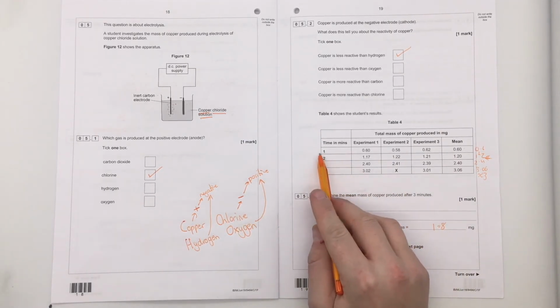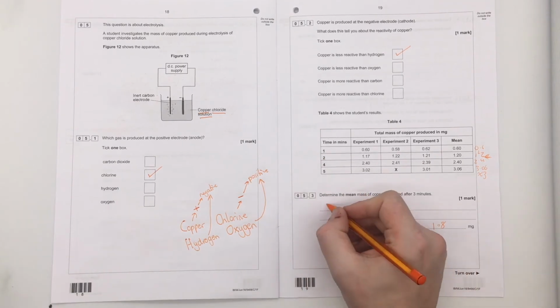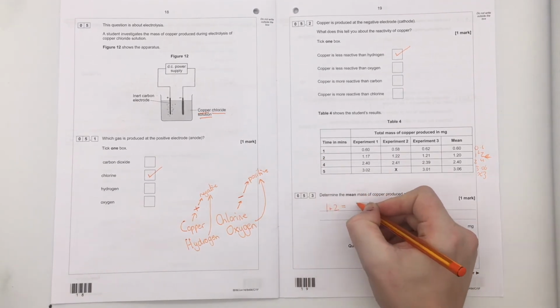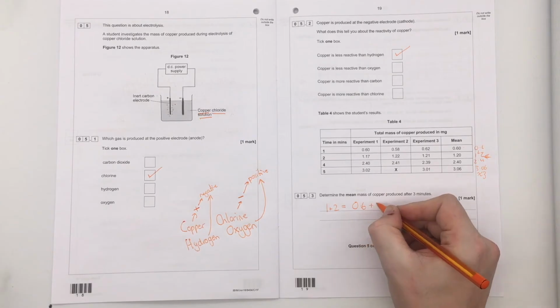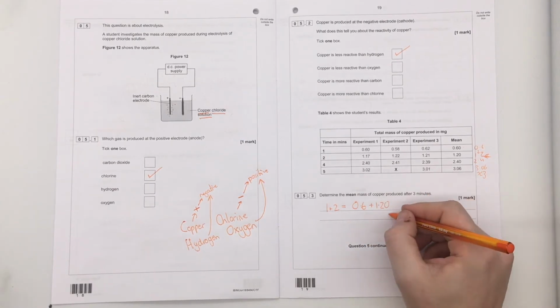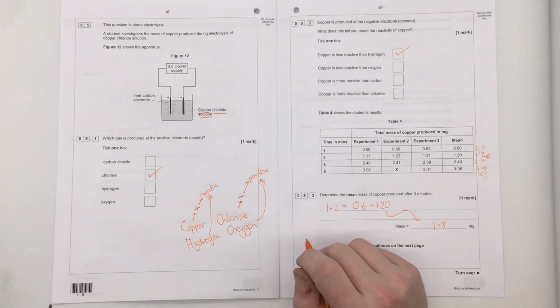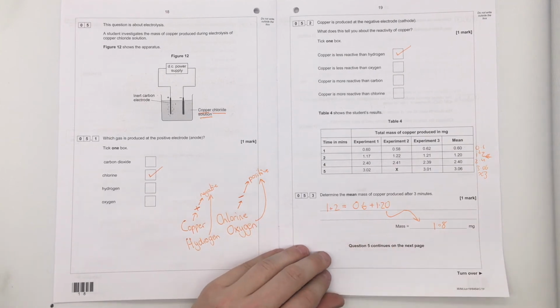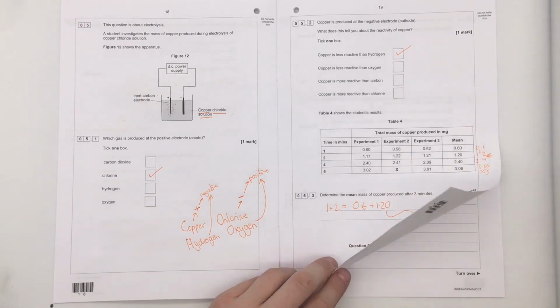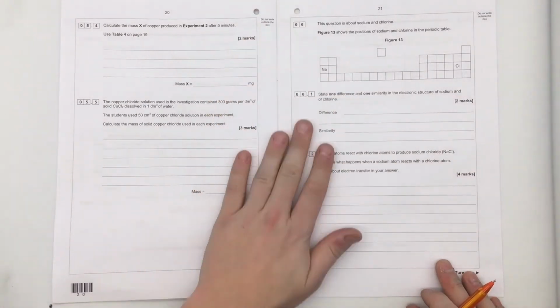I could just add 1 plus 2, which is the 0.6 plus 1.8, which gives you that. Okay, that's horrible mathematically, by the way. Don't kill me, maths people.